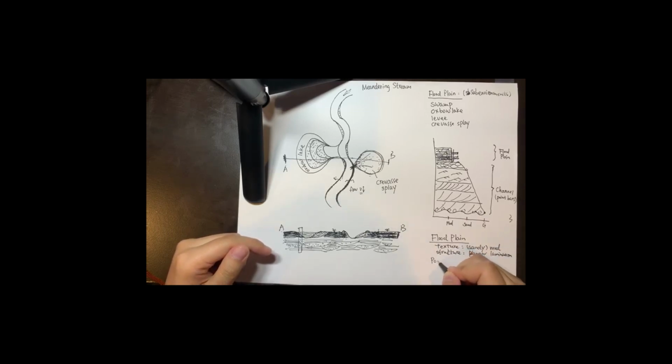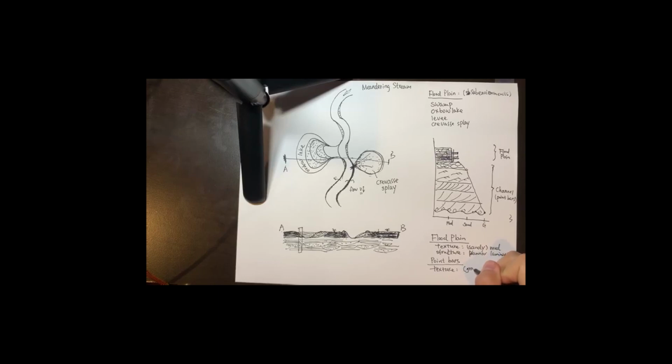And the point bars. The texture will be, at the bottom, gravel, and mostly sand. Sand could be coarse sand to very fine sand.